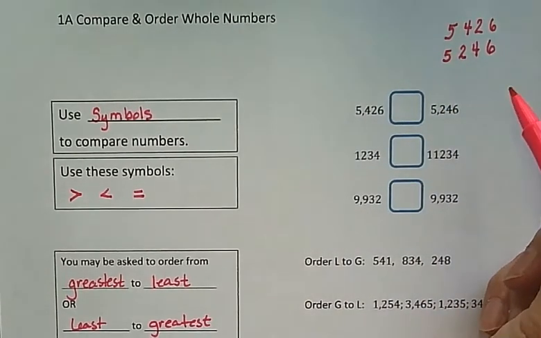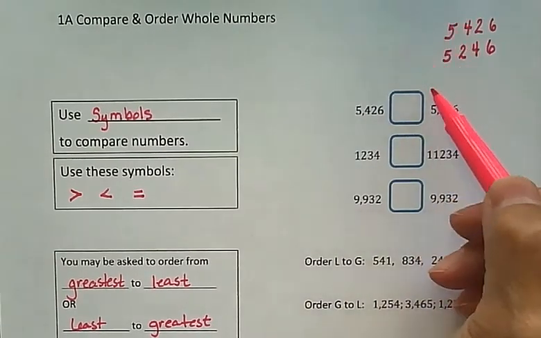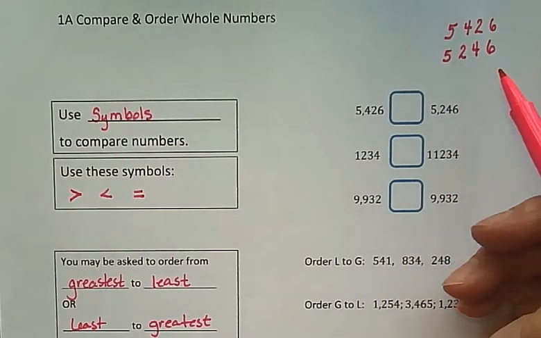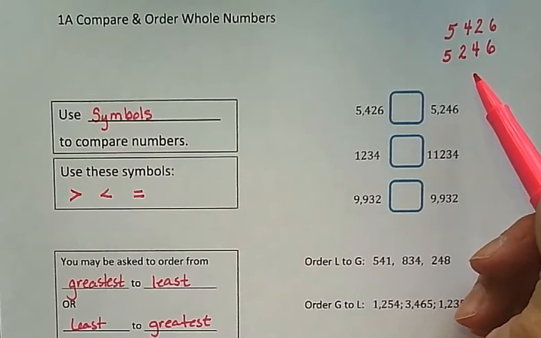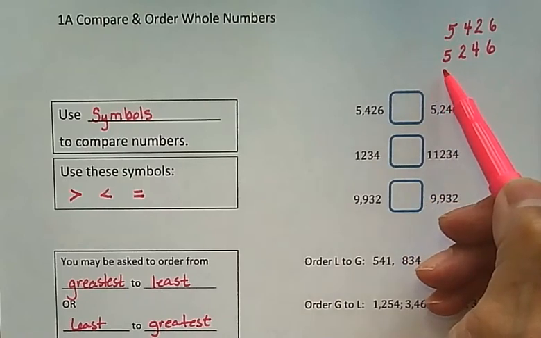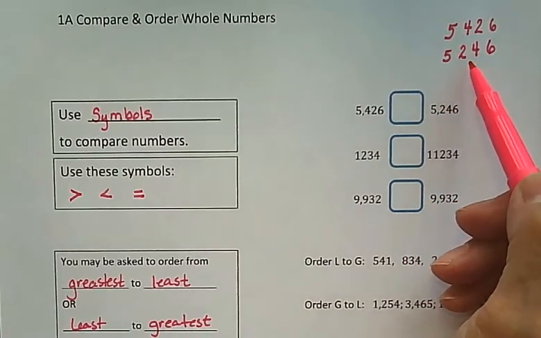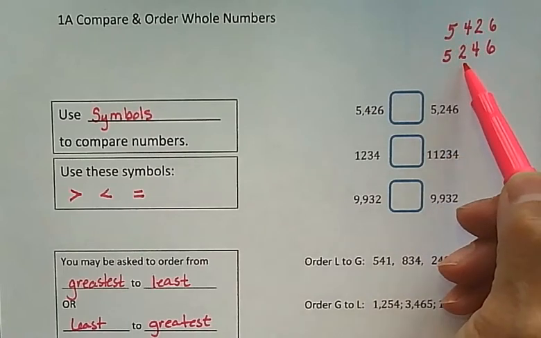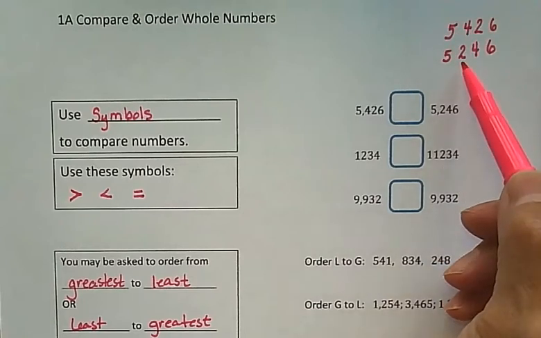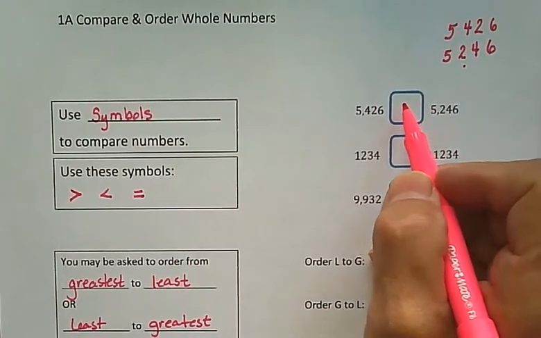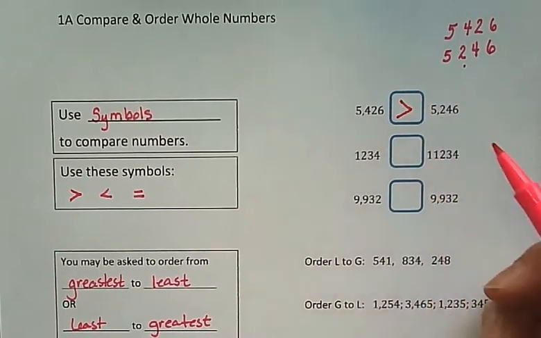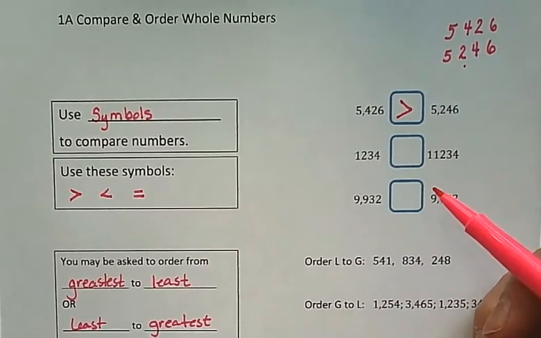Now I'm going to compare starting with the largest place value and moving to the smallest place value. And as soon as I find that one number is larger than the other, I know that that number is larger. So the fives don't tell me anything because they're both worth 5,000. But when I move over to the hundreds place, I see that the 4 in the top number is larger than the 2 in the bottom number, which means that this number is larger than this number. So we want that open mouth, the bigger, wider gap, to go towards the larger number, and the arrow, the smaller pointer, to go towards the smaller number.